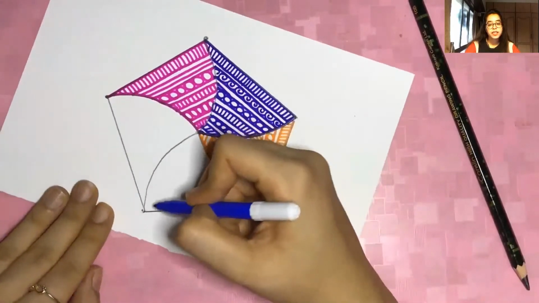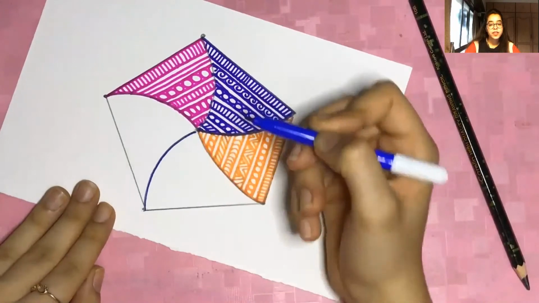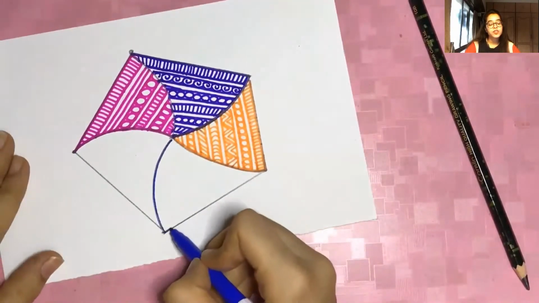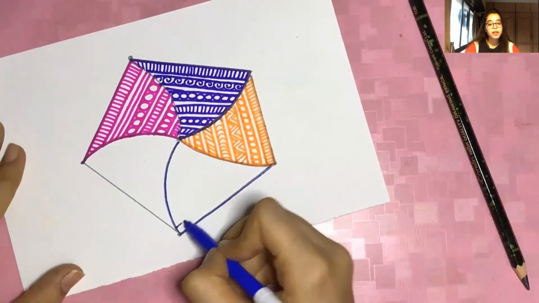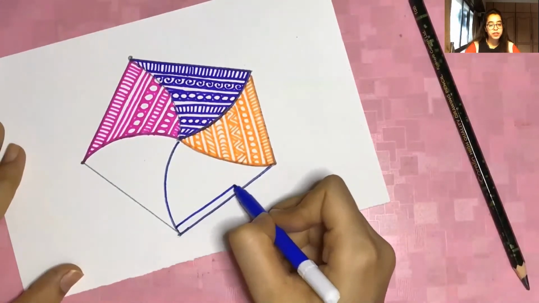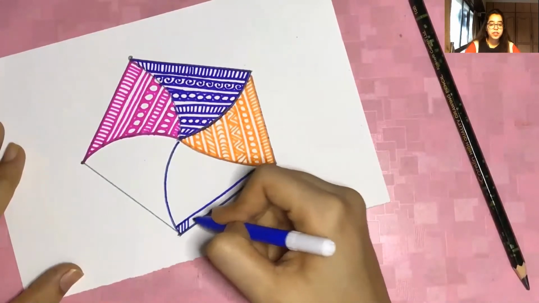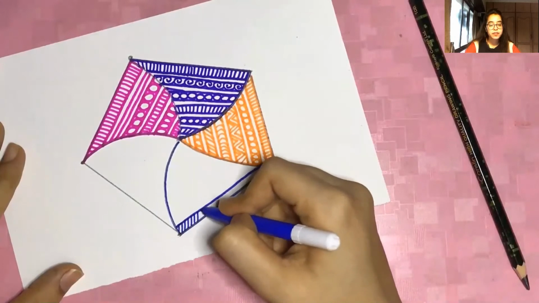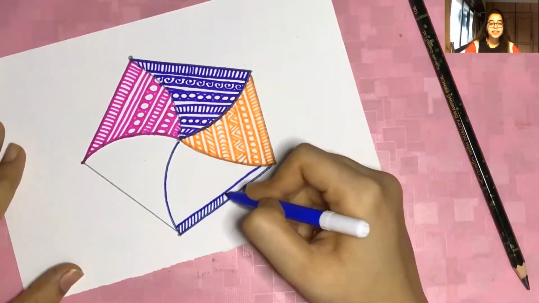We first give an outline to the curved section, and then to the outer edge of the pentagon, we draw a line which is parallel to the edge of the pentagon, and we fill it with patterns. So this time I'm drawing diagonal lines as patterns, simple diagonal lines.